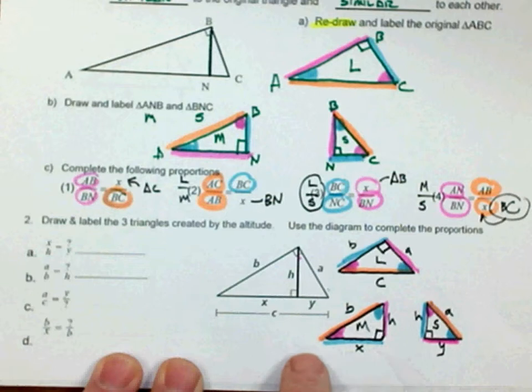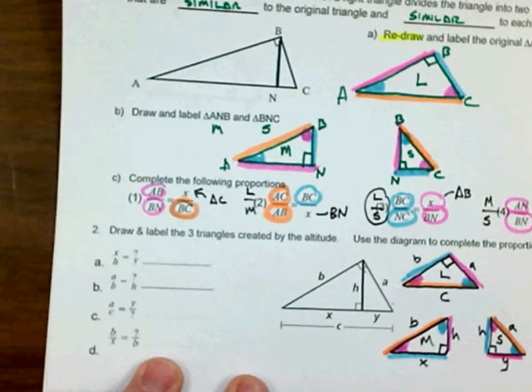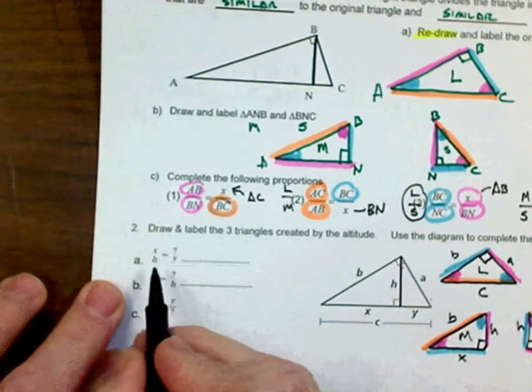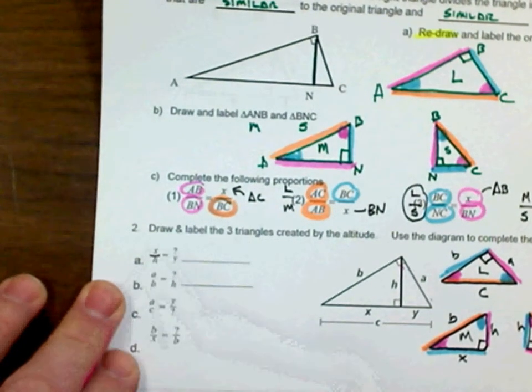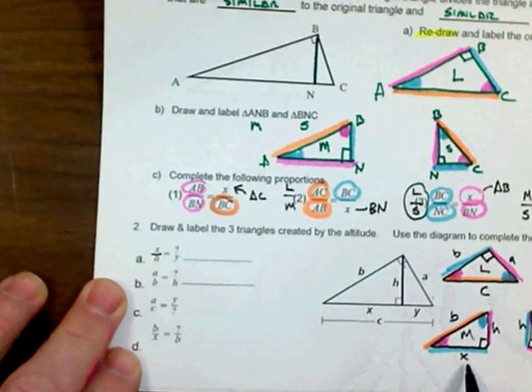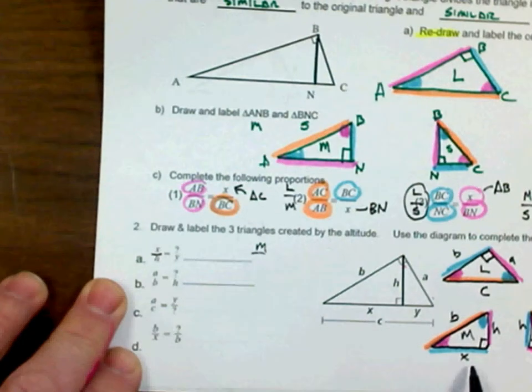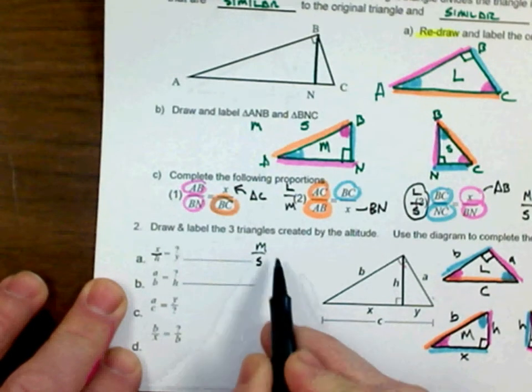So let's try this one together here. First of all, you can see they say X is to H. Well, X is in the medium-sized triangle. So this one's comparing the medium size to H in the small one. So we're comparing the medium-sized triangle to the small triangle.